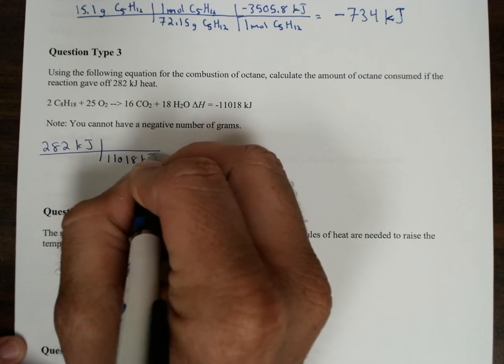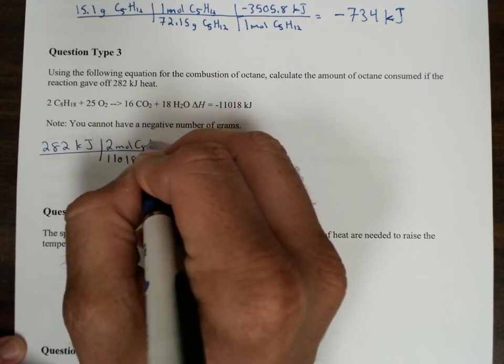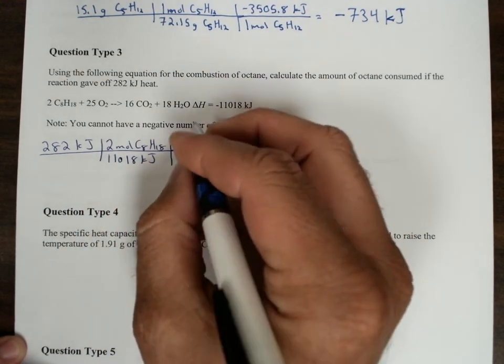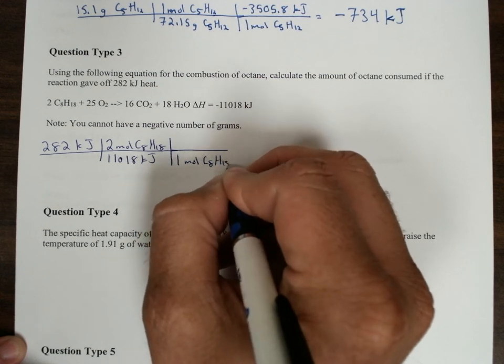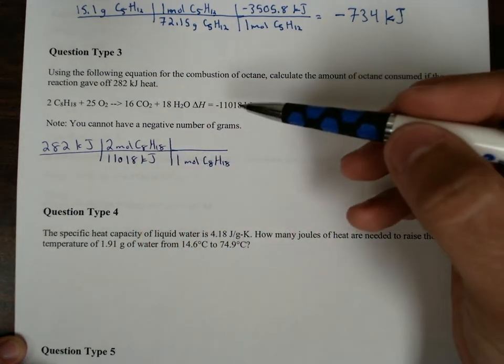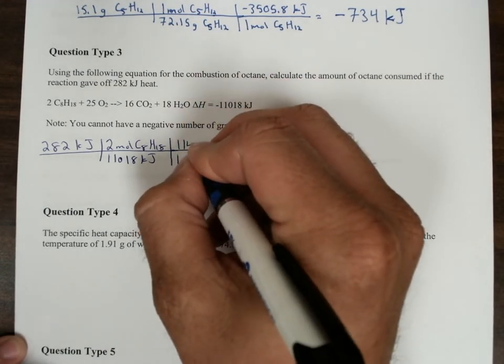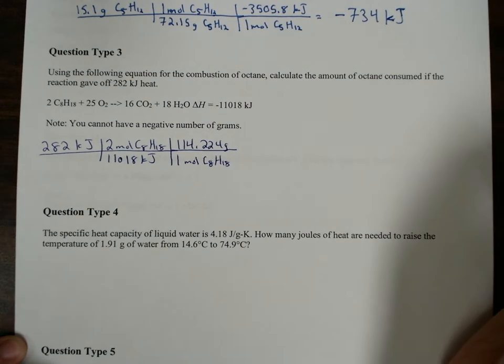11018 kilojoules of heat is given off for every 2 moles of C8H18 that's consumed, and every 1 mole of C8H18 is going to have a molar mass of 114.224 grams.